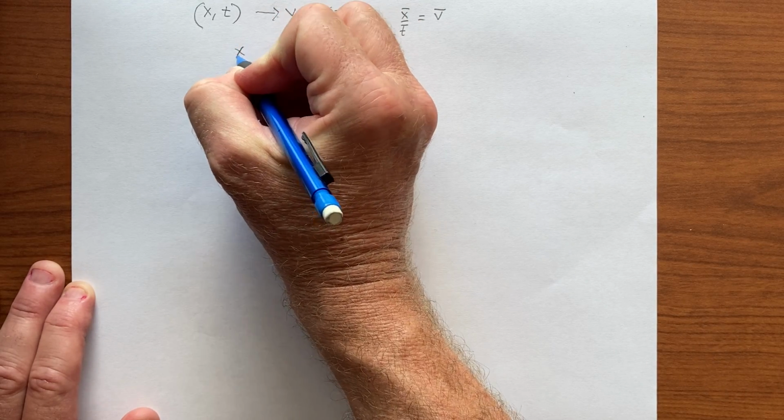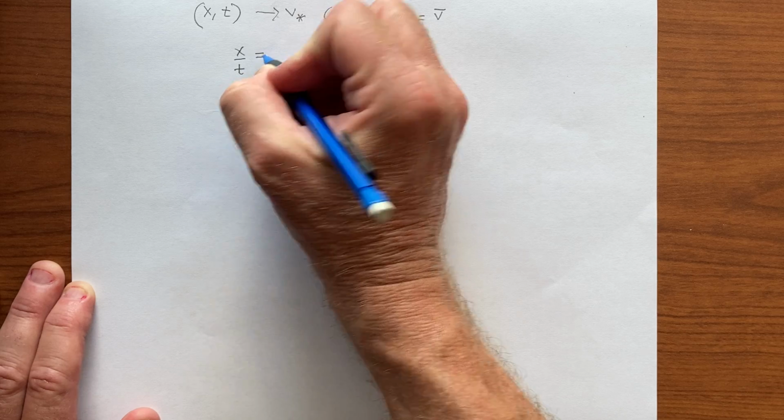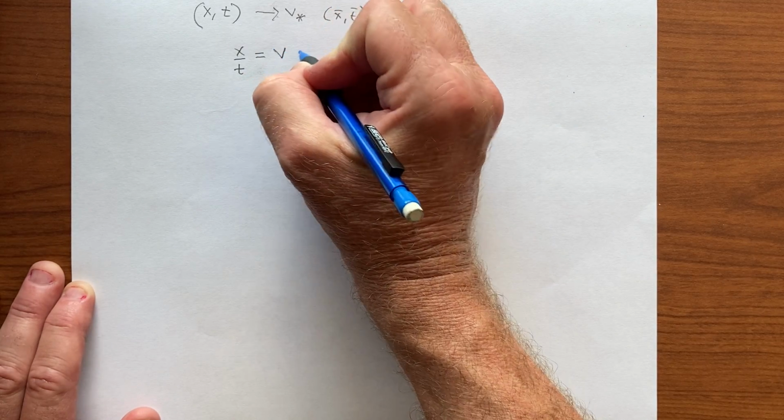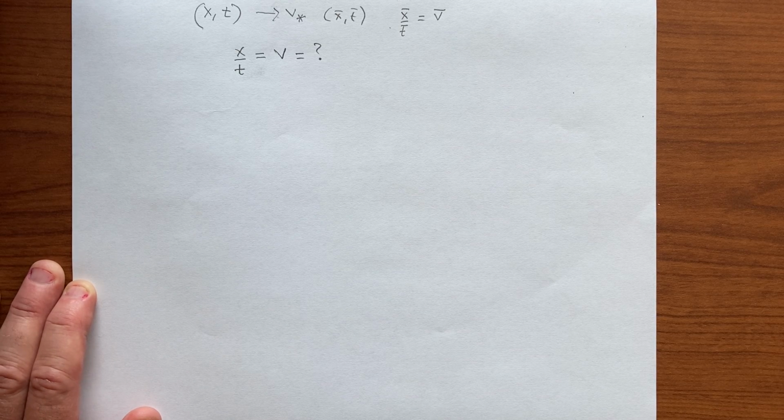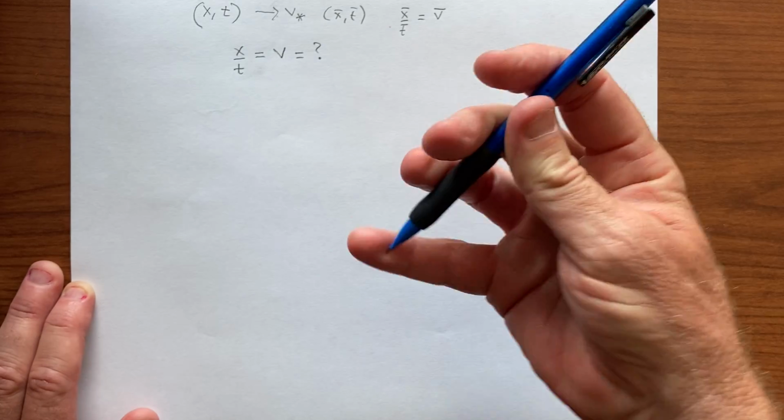Let's ask what we find when we try to do x over t. In other words, the speed from the perspective of the xt observer. So how do we do this?